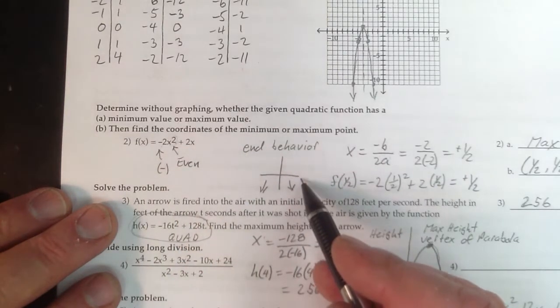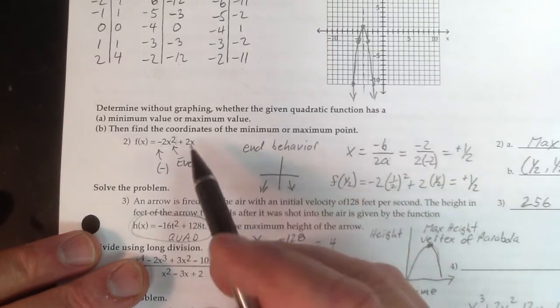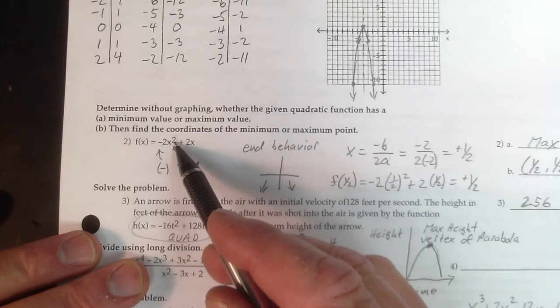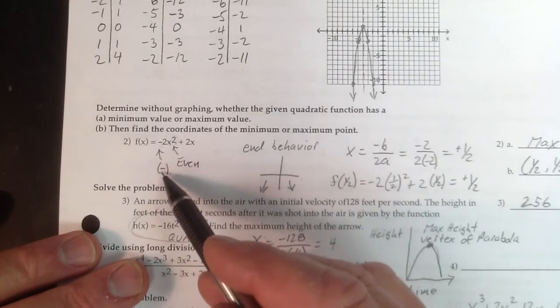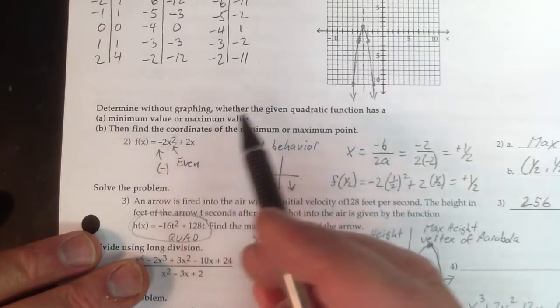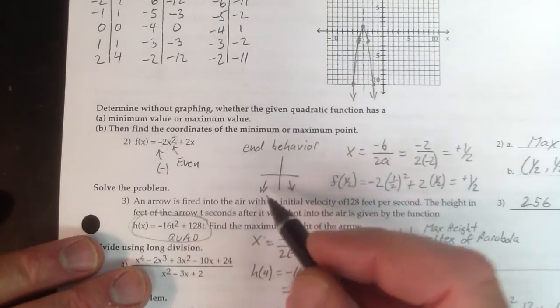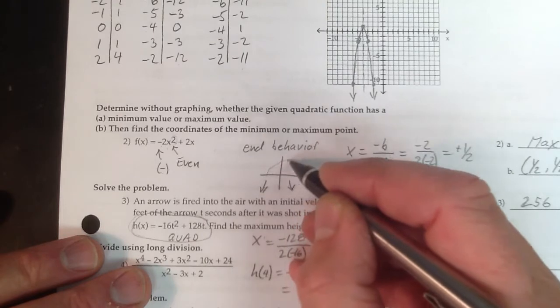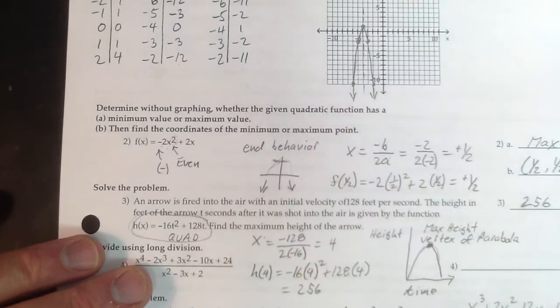So we have 4 scenarios of end behavior that we studied. I know it's this because of my even exponent. My highest order of this function is even, and this negative lead coefficient. So we call this the lead coefficient test for end behavior. That means my parabola is going to be kind of a frowny face, which means that the top point is going to be a maximum.